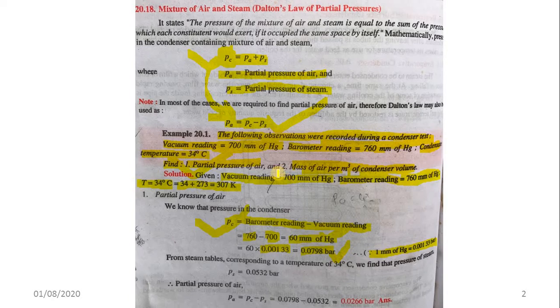Now in the problem, the temperature given is the condensate temperature. It is around 34 degrees centigrade. So from the steam table, corresponding to 34 degree centigrade, we just have to find the value of PS. Okay, so the value of PS is around 0.0532 bar.